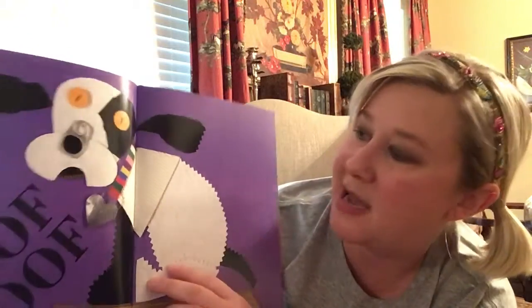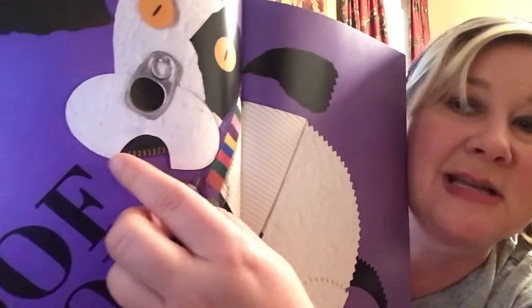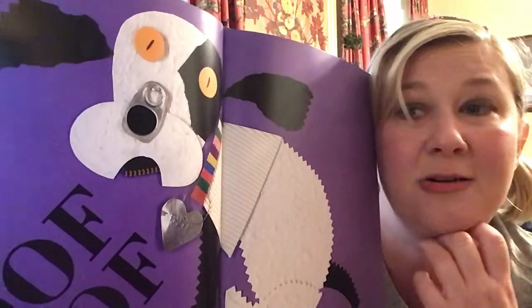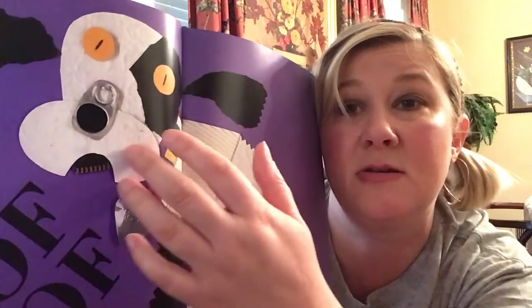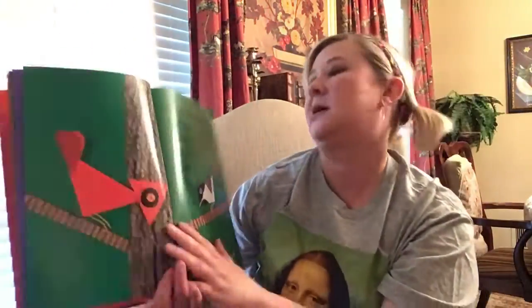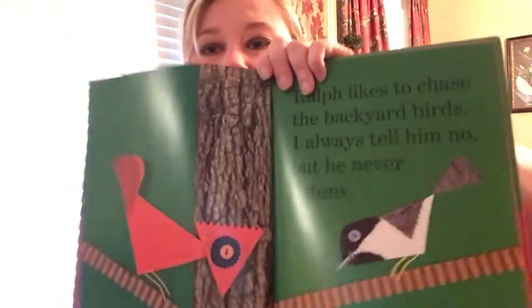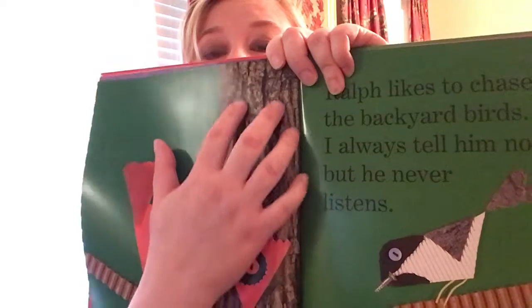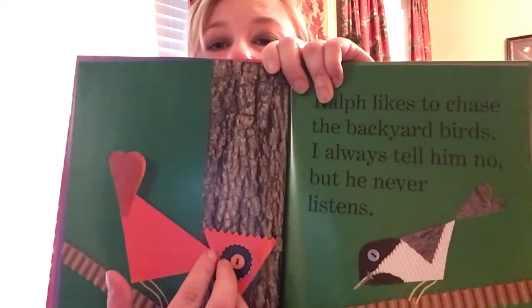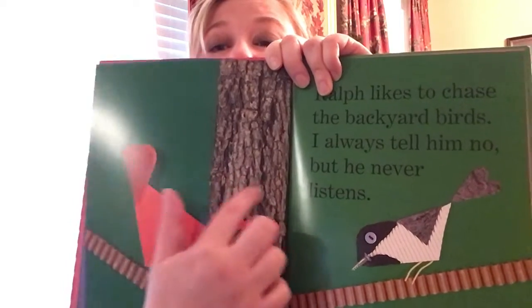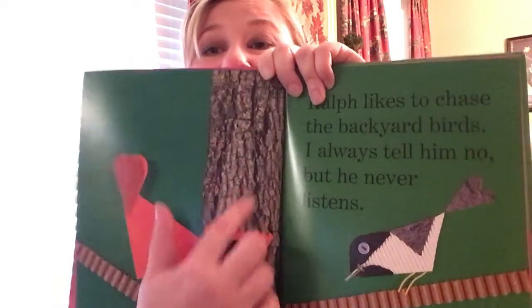And on this page, we have the zipper mouth. And it looks like if I touch that, it would feel like a bumpy zipper. But it doesn't. The illustrator of the book, Lois Ehlert, played a trick on me. It feels perfectly smooth, but it looks like it feels bumpy. Now this is the bark of a tree. It looks like if I touch that, it's going to feel rough like a tree. But it doesn't. Lois Ehlert played a trick on me. It's not rough or bumpy at all.